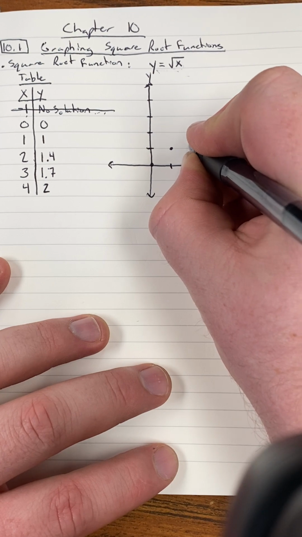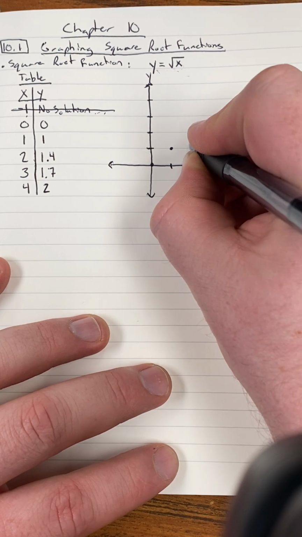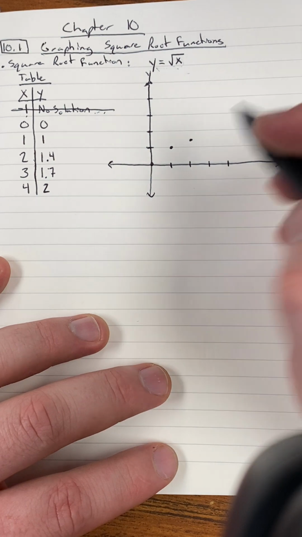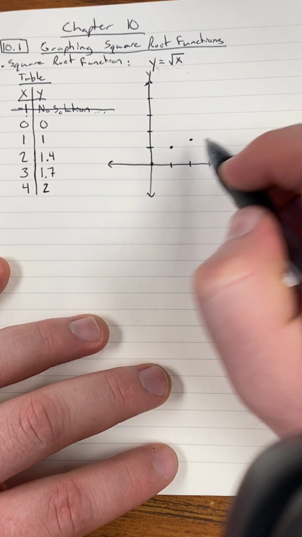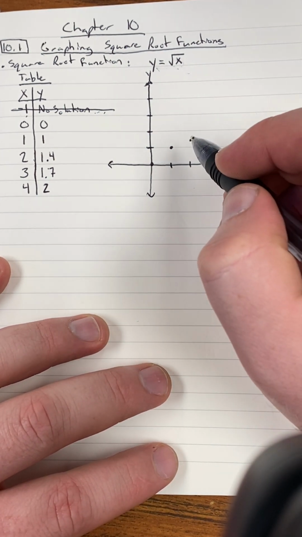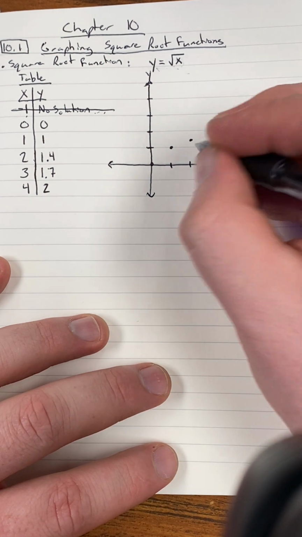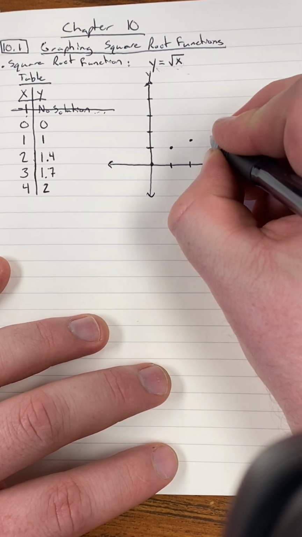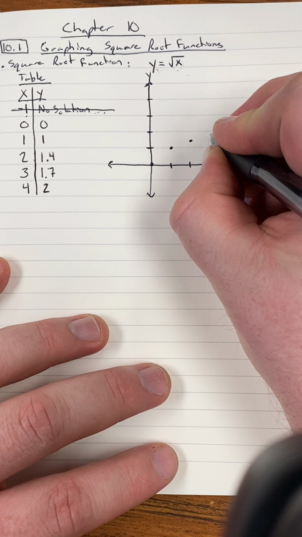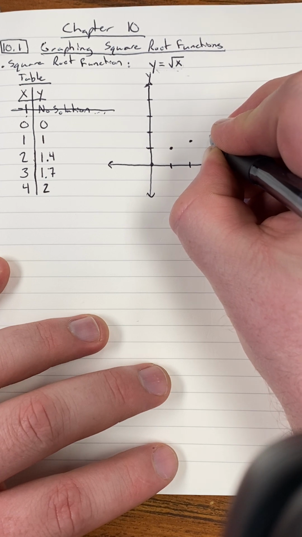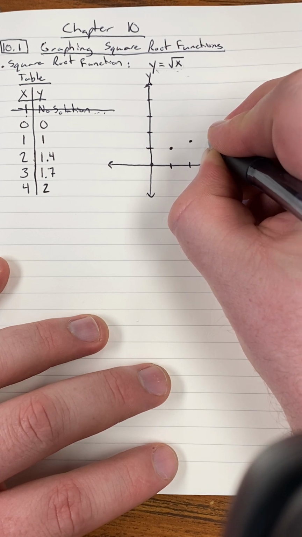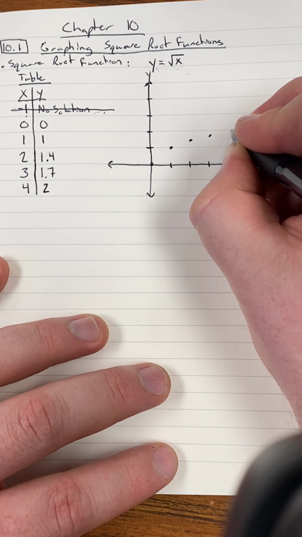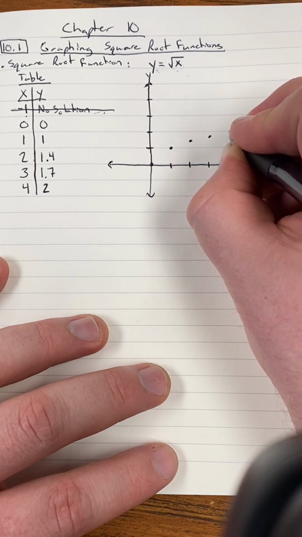Do you see why it didn't matter if we were doing an approximation or not? Because when you go to graph something, you're already doing an approximation, because you can never really get it exactly where it's supposed to be. Next up is 3, 1.7. So 1.7, I'm going to say is about right here. And then finally 4, 2.